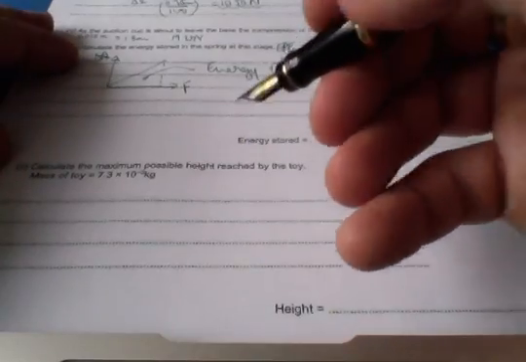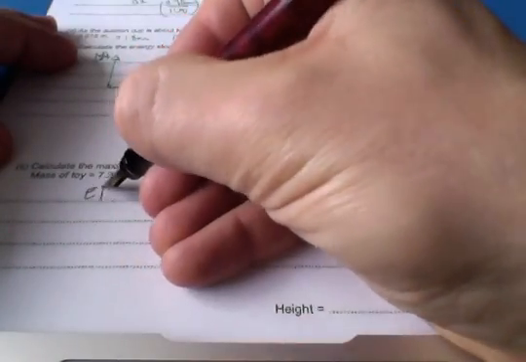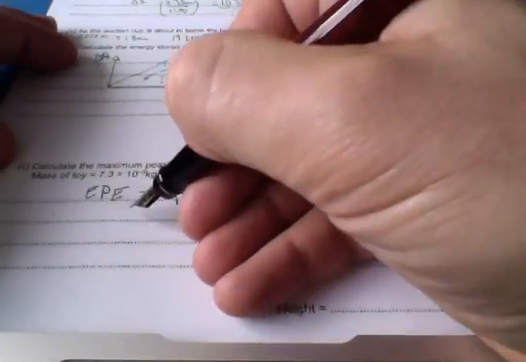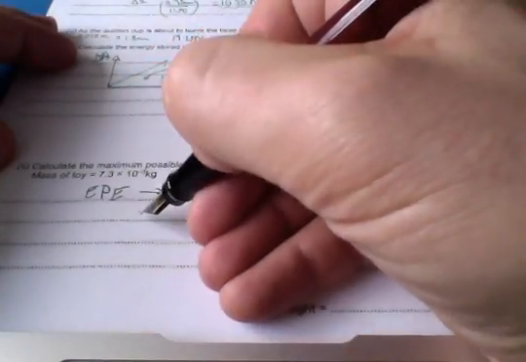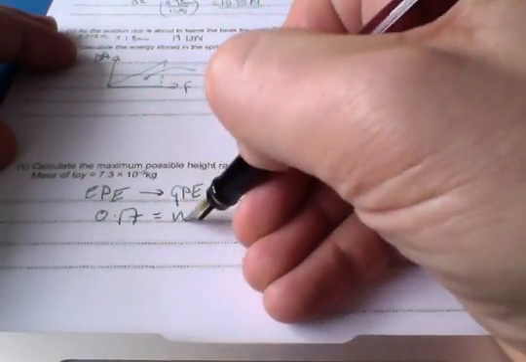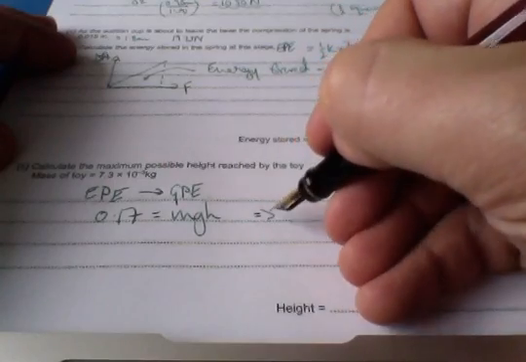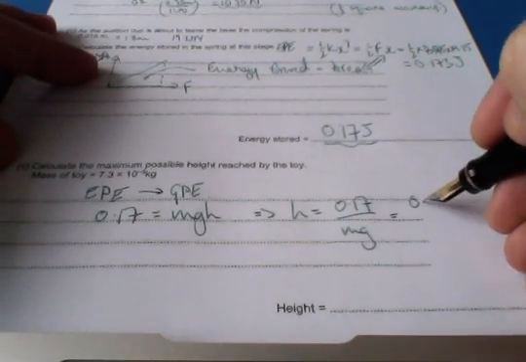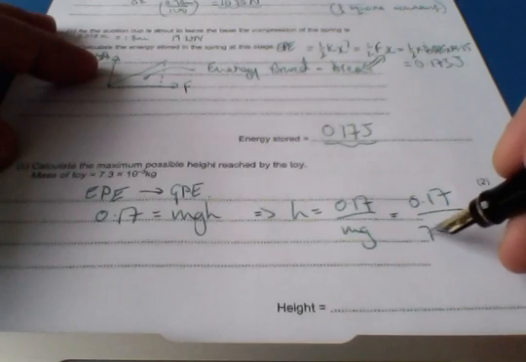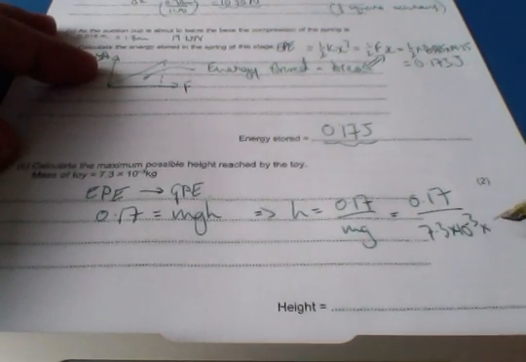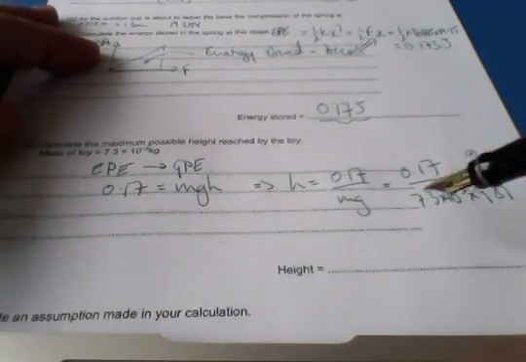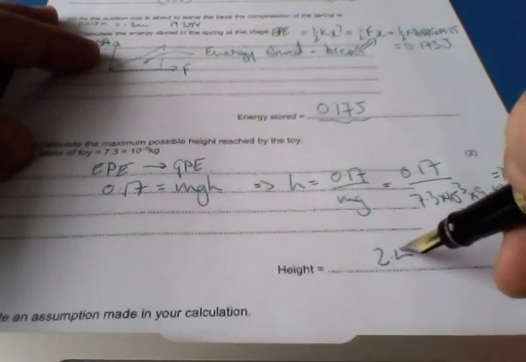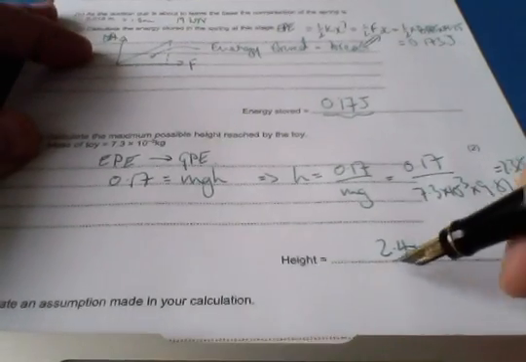Okay, what's the maximum possible height the toy can reach? Okay, well, we're assuming that the elastic potential energy here turns into gravitational potential energy. So therefore the figure that I have is going to equal mgh. H is going to be 0.17 over mg, which gives me 0.17 over the mass that I've been given, 7.3 times 10 to the minus 3 times 9.81, and that gives me 2.38 or 2.4 meters. Important there, right number of significant figures.